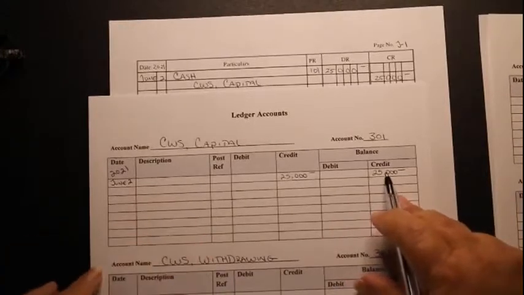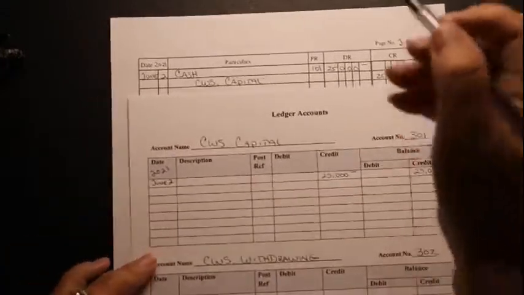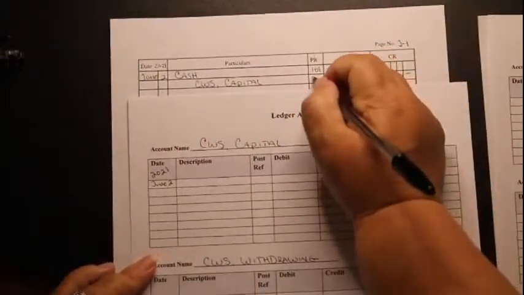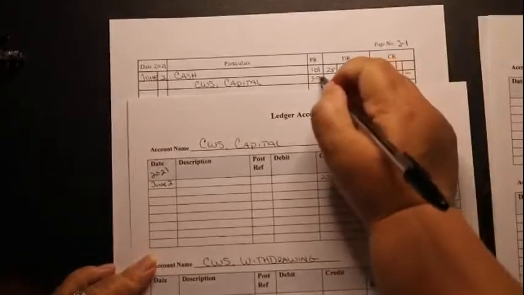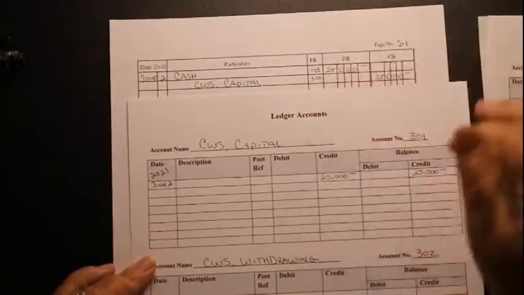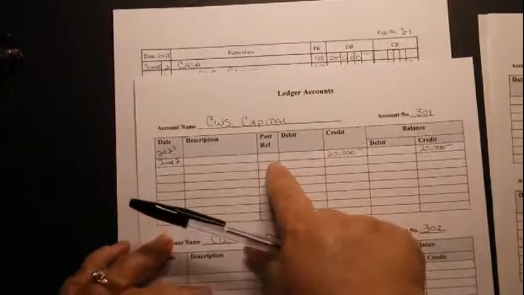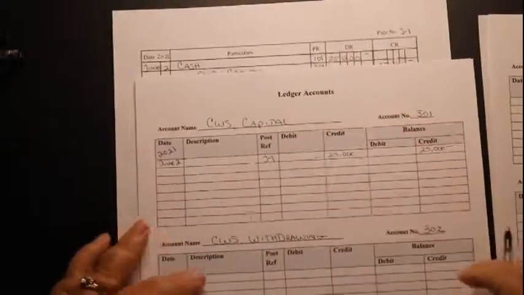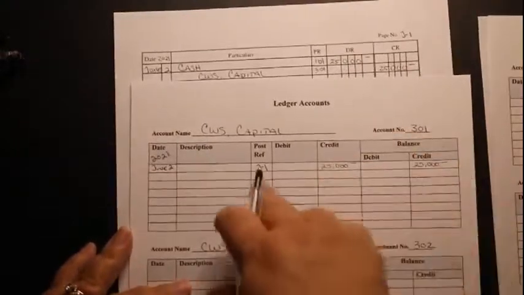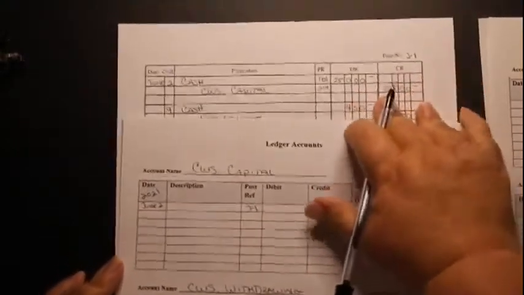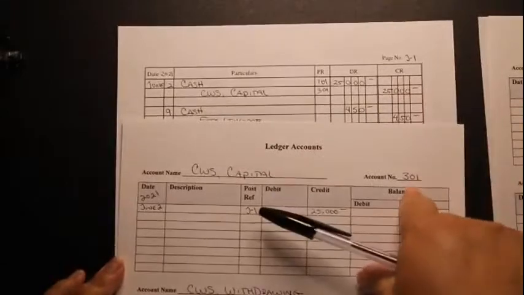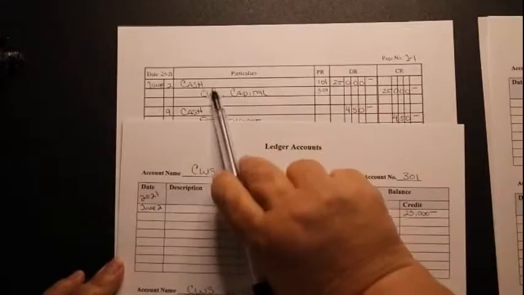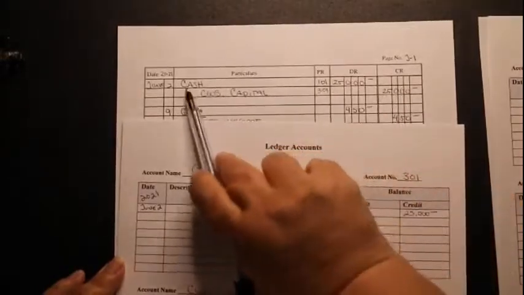And then our posting references. On the journal, I'm going to write the account number 301. And then here, I'm going to write the journal page J1. So on the ledger, I'm writing the journal page. On the journal, I'm writing the account number. Now, this indicates that this transaction here is completed.